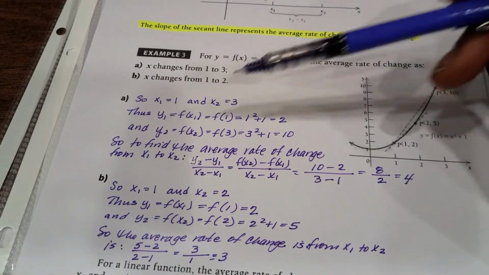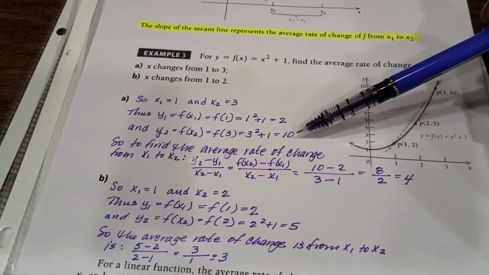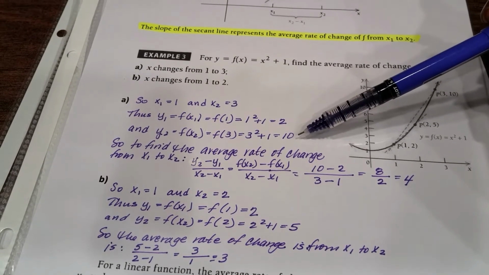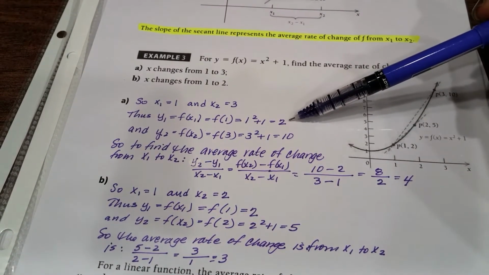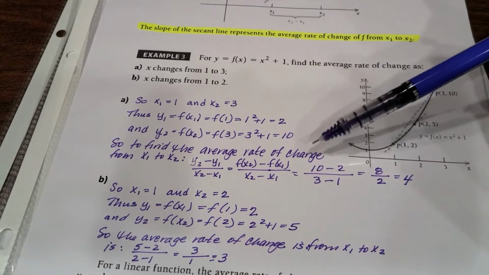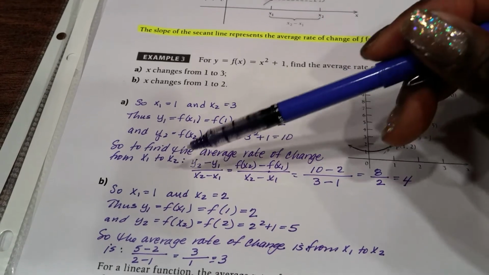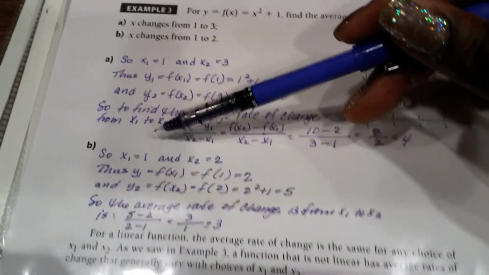For the second x value, if we plug 3 into the function, we will get 10. Now we have y sub 2 and y sub 1. We can use our average rate of change formula, aka the slope, and we'll find it to be 4. For part B, we're going to do the very same thing. Take a look.